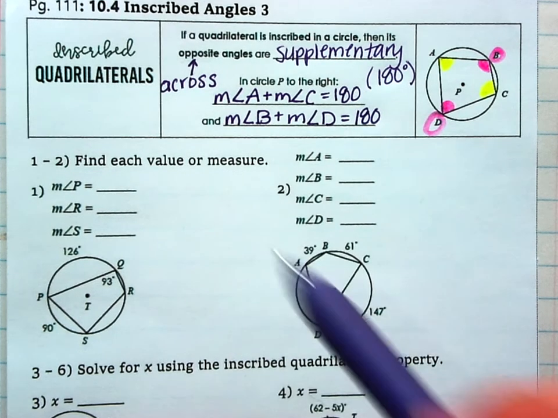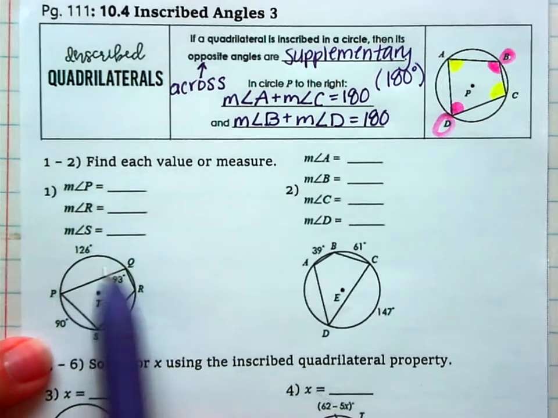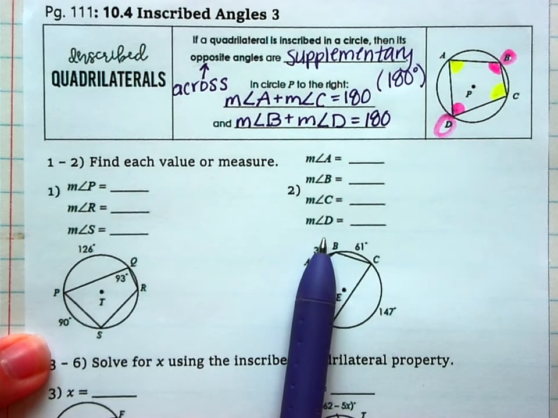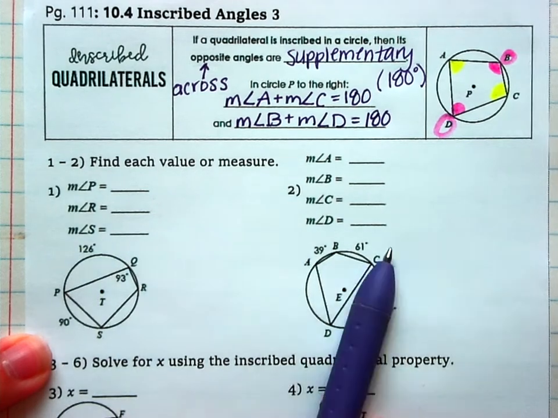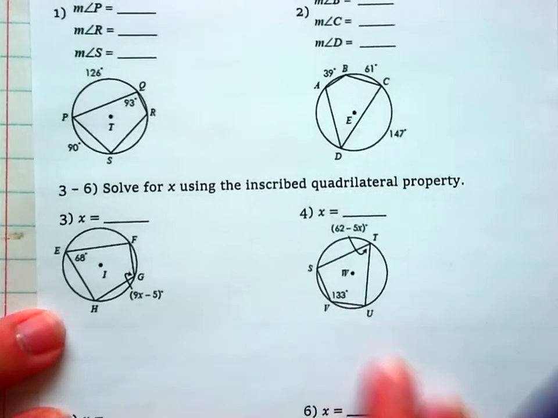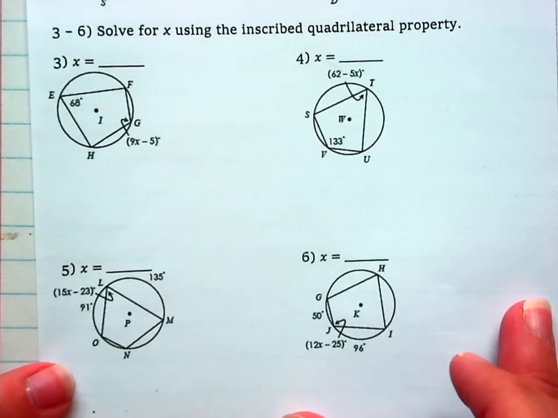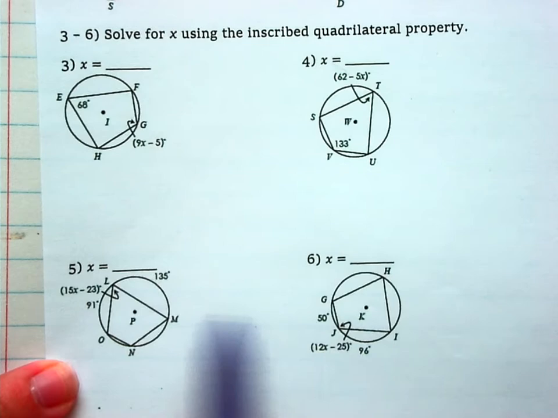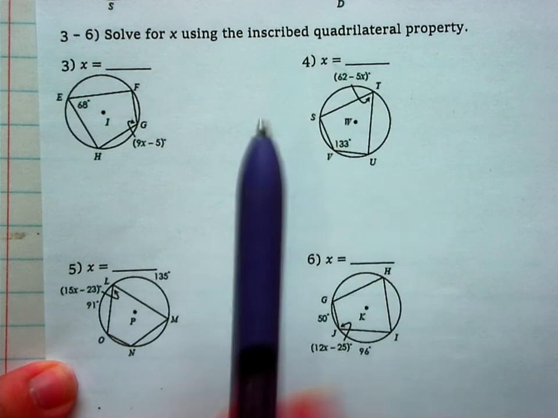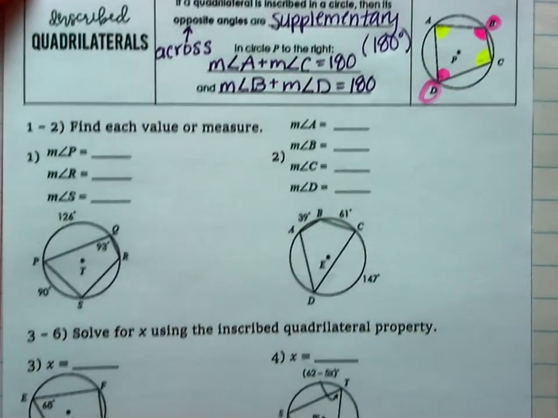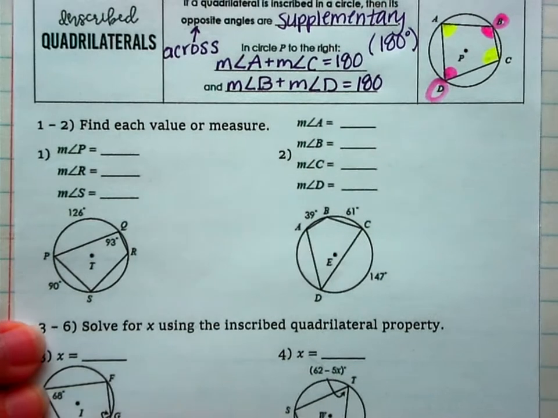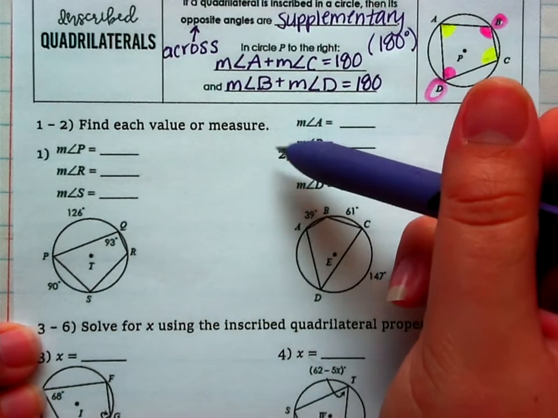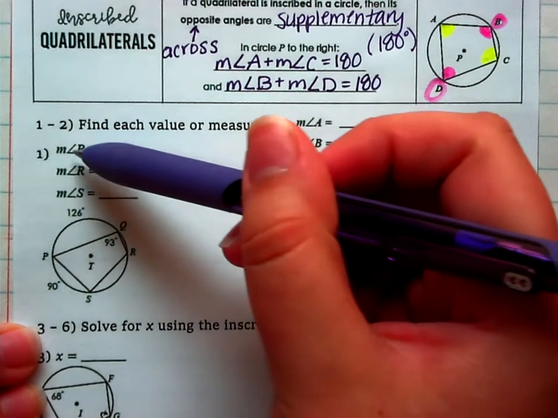All right, so like I said, I'm going to do the odds, and the odds and the next even are very similar. So number 1 is similar to number 2, number 3 is similar to 4, and 5 and 6. So if you're confused, just go back a question, the one that I completed for you, and try to look at that. Okay, number 1, find each value or measure the measure of angle P.